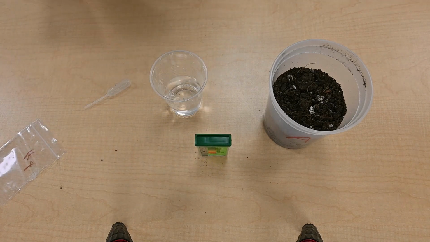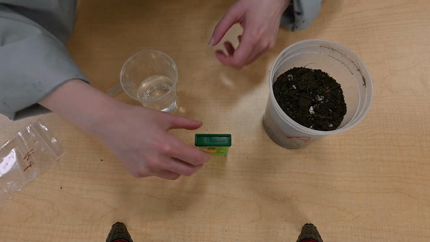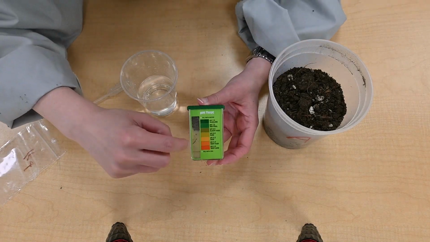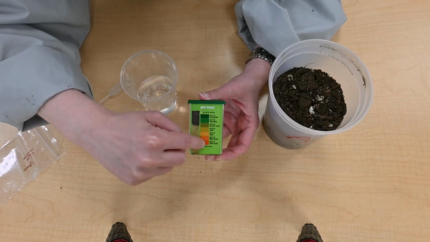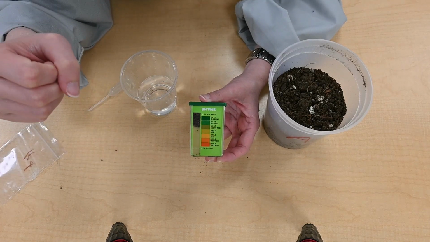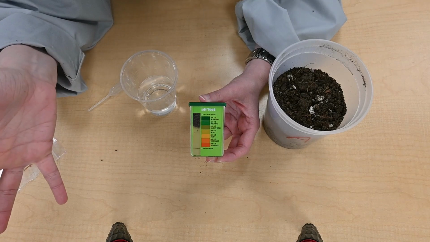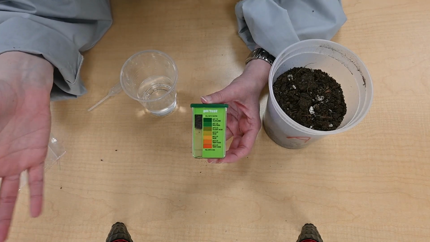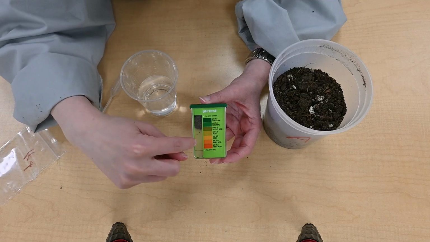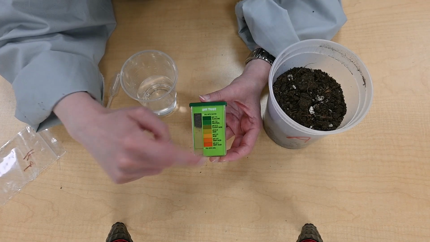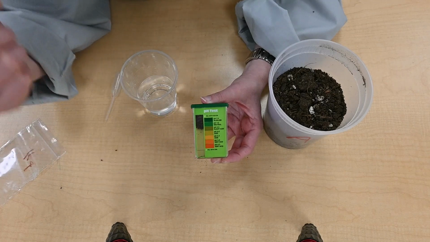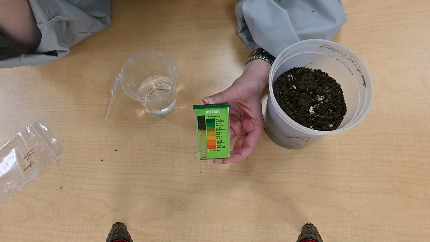Let it settle for about a minute. And then after a minute, you are going to compare the color of the water to this color chart right here. It is best if you can hold this up to a window, but the lights of your classroom will work just fine. Again, the idea is to best match the color of the solution to the color provided here to figure out what the pH of that soil sample is.